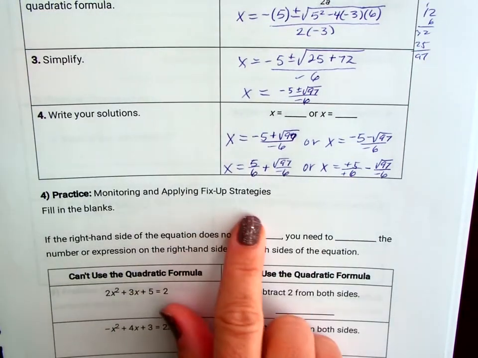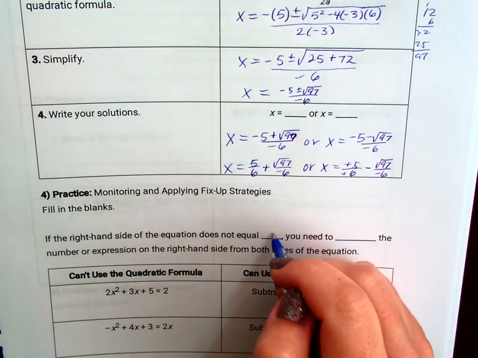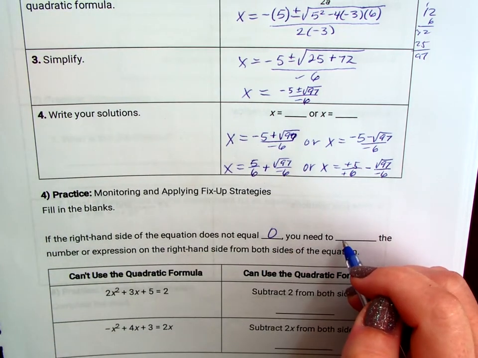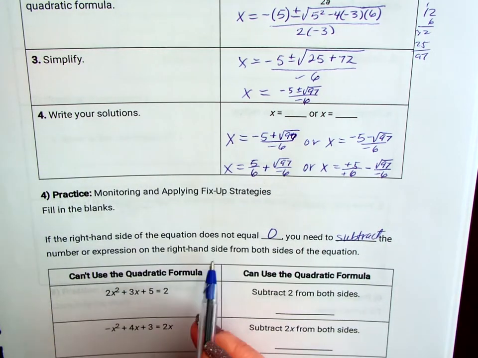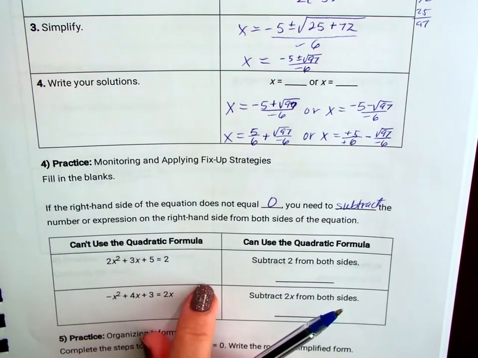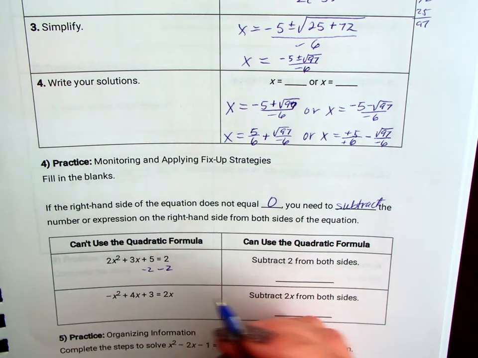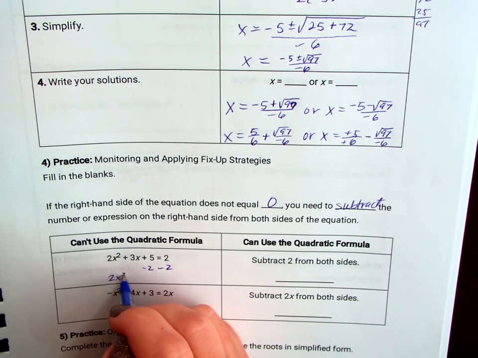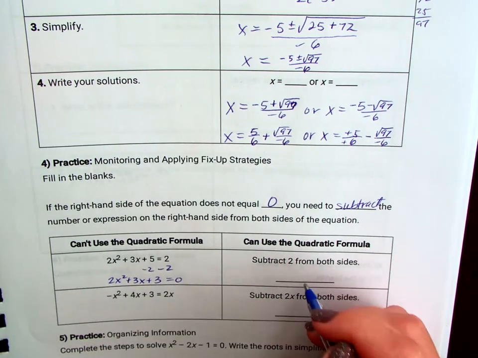If the right-hand side of the equation does not equal 0, then you need to subtract the number or expression on the right-hand side from both sides of the equation to get it ready. So take a look at this next one. See how it's not equal to 0 yet? So I'm going to minus the 2 from both sides, giving me 2x squared plus 3x plus 3 equal to 0.